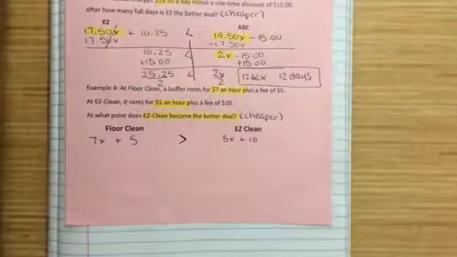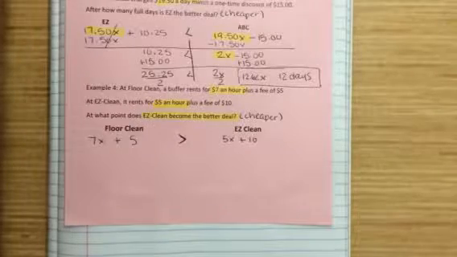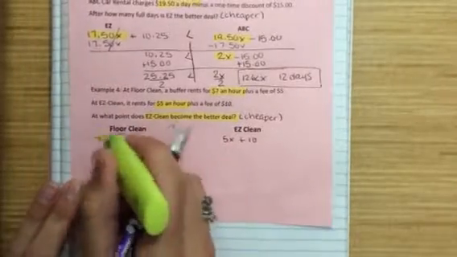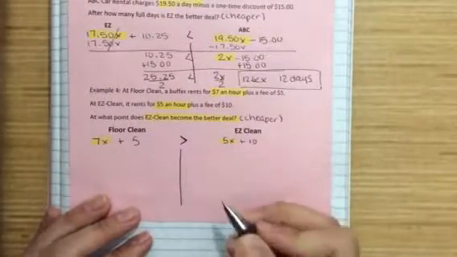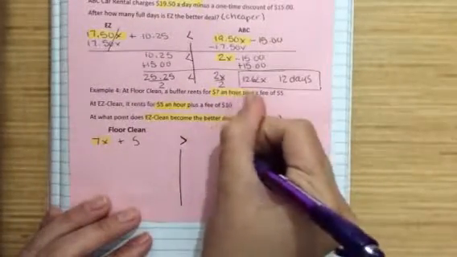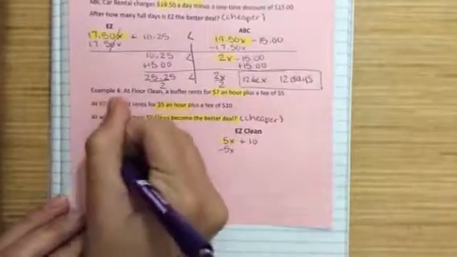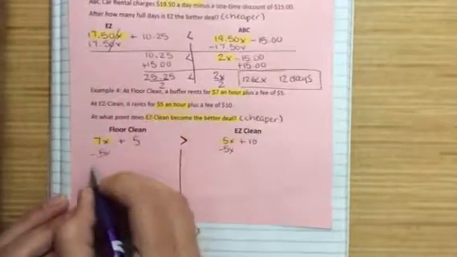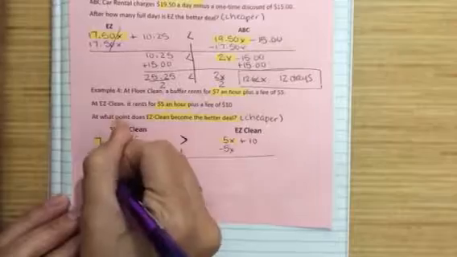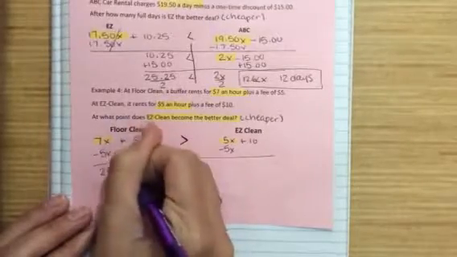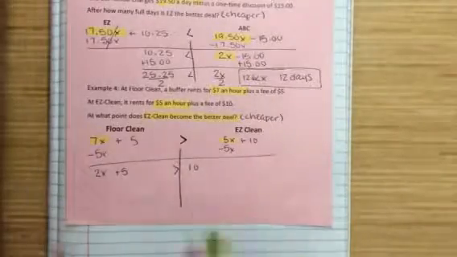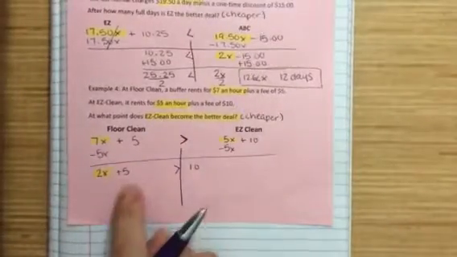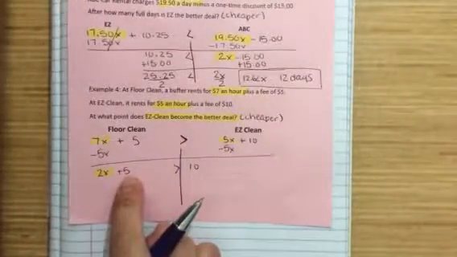There we go. So now let's go ahead and highlight our variables. 5 is my smallest variable, so I subtract that on both sides. 2x plus 5, keep the symbol. Continue to highlight the variable term, that way it prompts you to get rid of the number next to it.